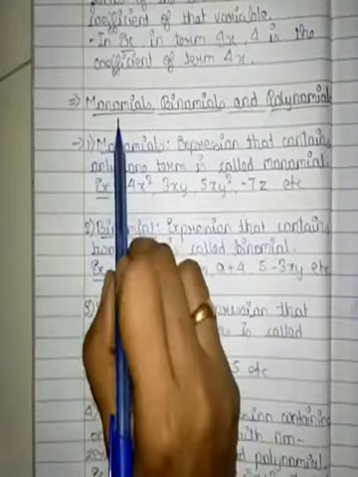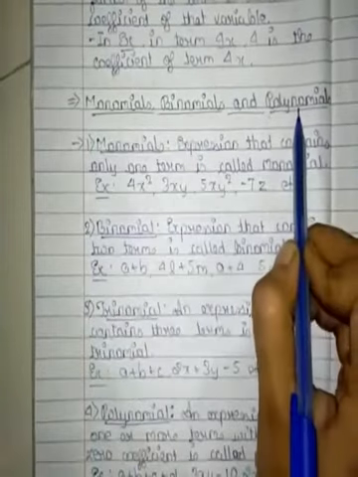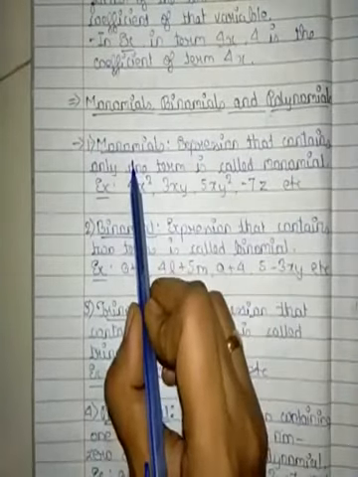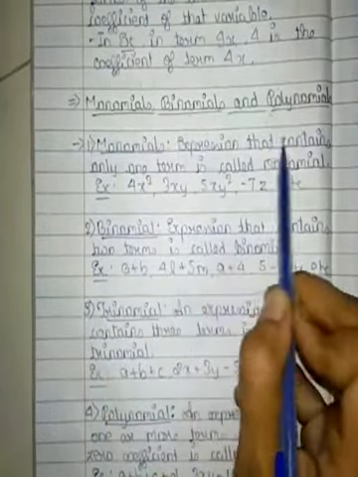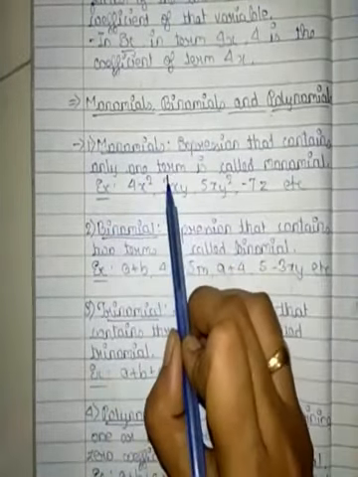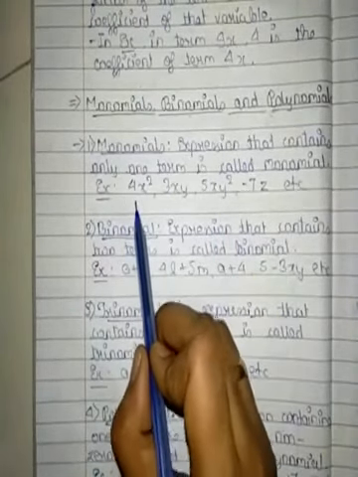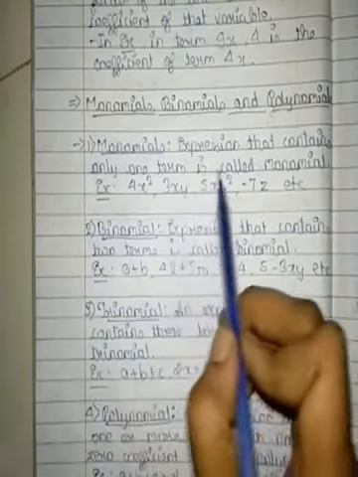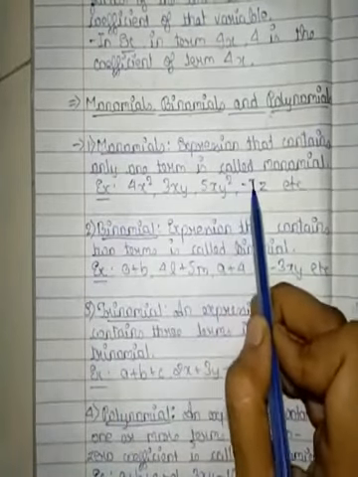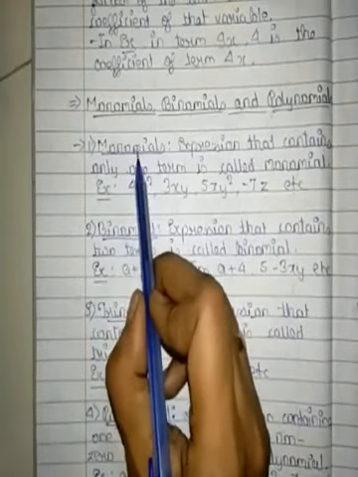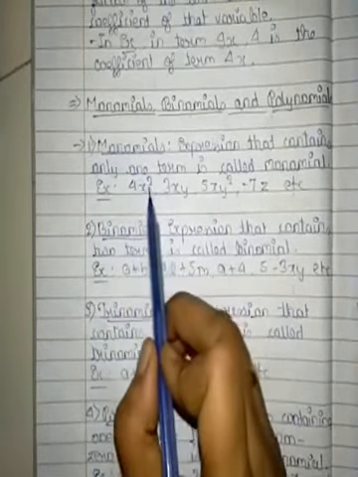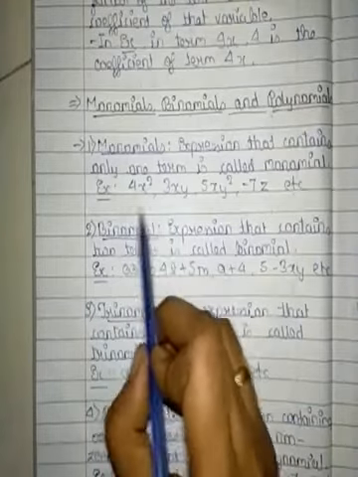Now let's learn three things: monomial, binomial and polynomial. First is monomial. As the name itself suggests, mono means one. So an expression that contains only one term is called a monomial. Here I have taken the expressions 4x square, 3xy, 5xy squared, minus 7z, etc. These can be considered monomials because there are no operations in them, no other terms in them, only one term is there.